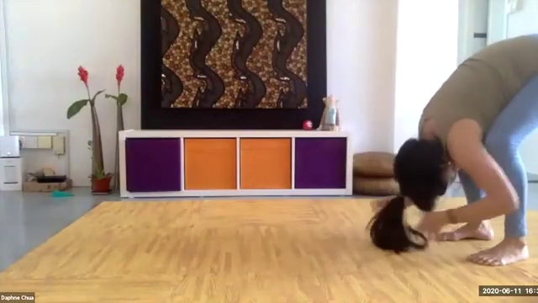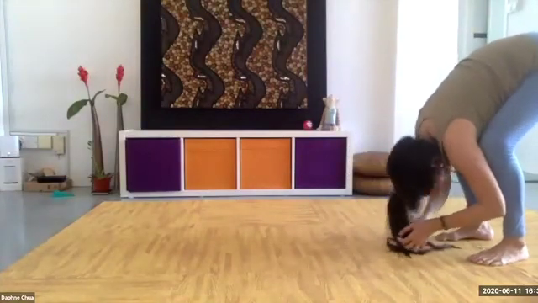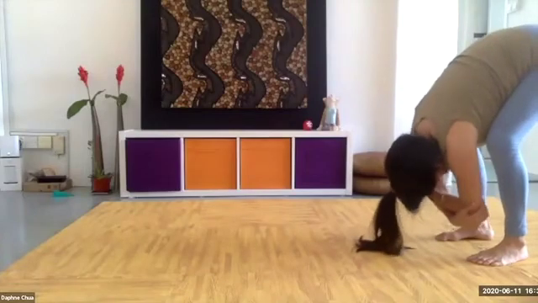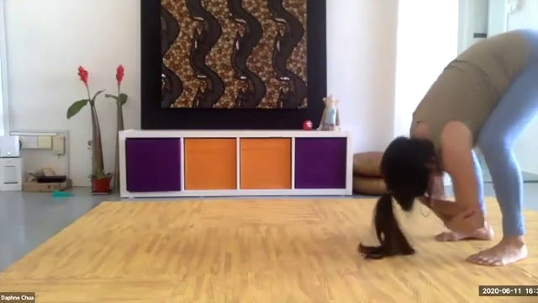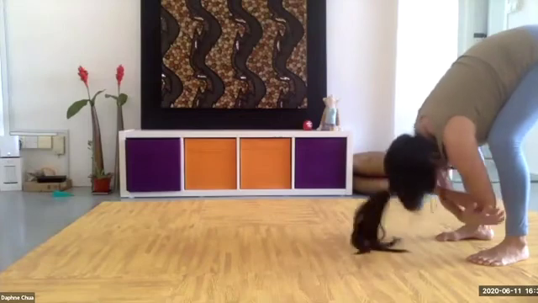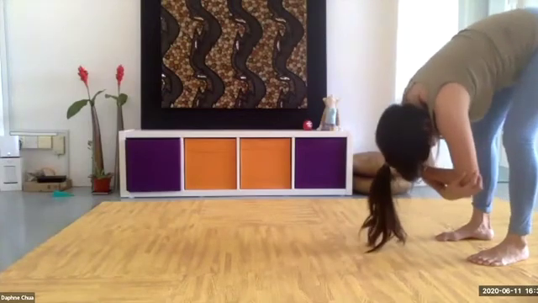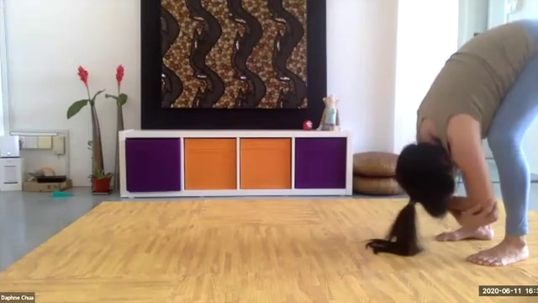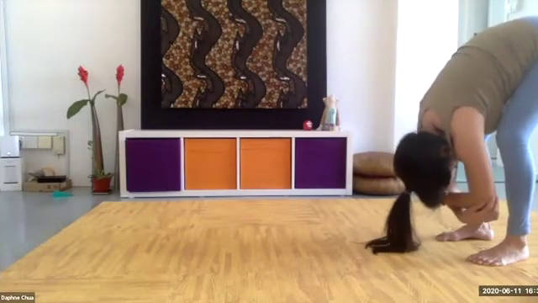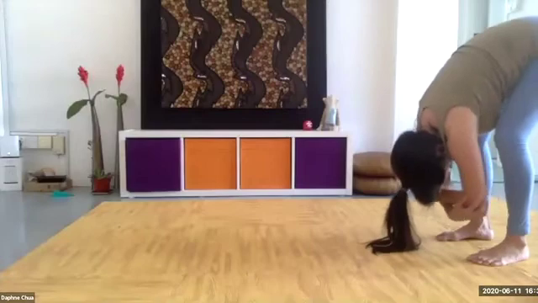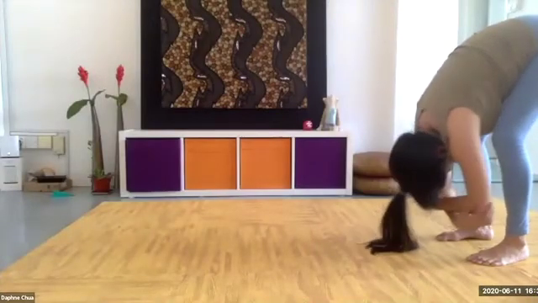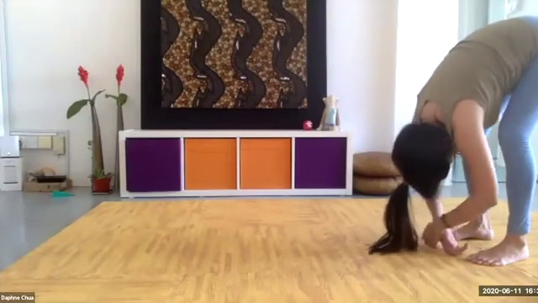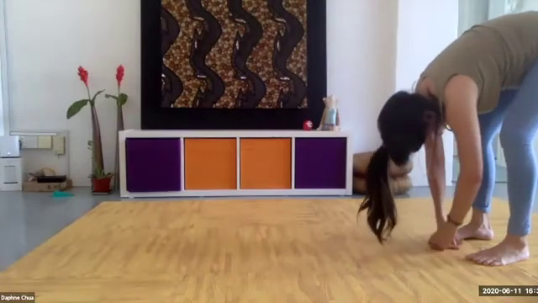Just take a moment to get off your hands. Keep the knees soft. Hold opposite sides of your elbows. And just release the limb of your head from the navel center. Let the tail be free. And then you can drop the arms.